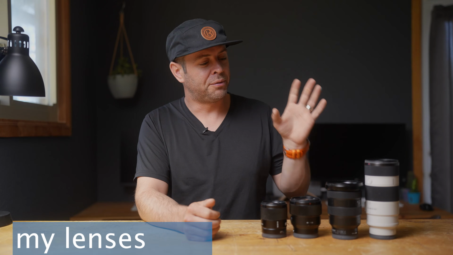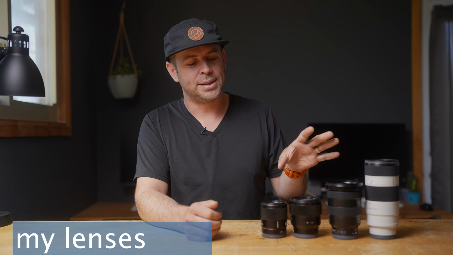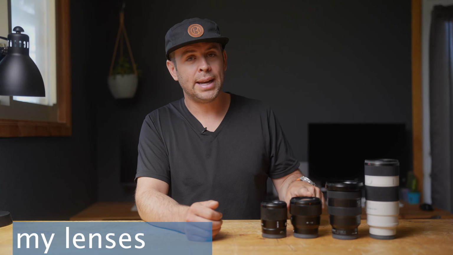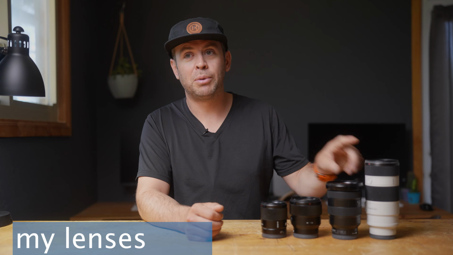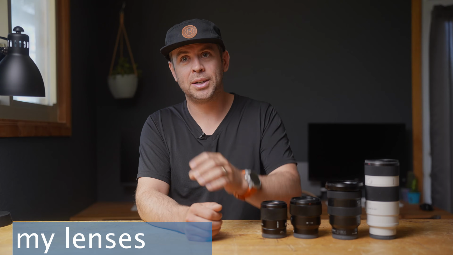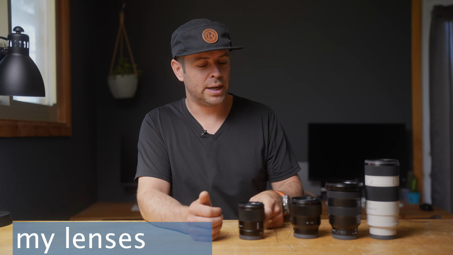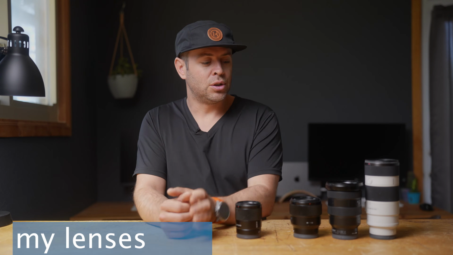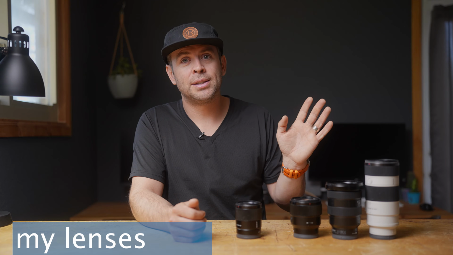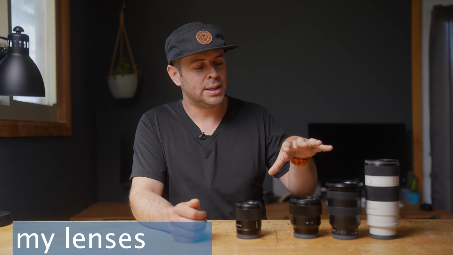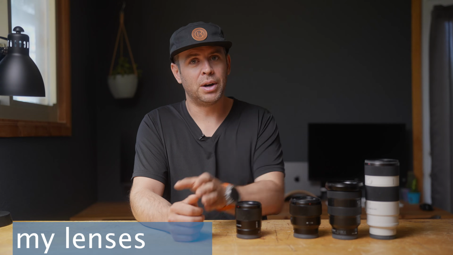Now, everyone's different, but for me, these are my 4 essential lenses. I've got a 35 millimeter, an 85 millimeter, a 16 to 35, and a 70 to 200. I'm also filming on my 55 millimeter lens there, which would go right in this slot. These are the essential lenses in my kit, and I really utilize them the most. I've tried a whole bunch of lenses over the years, but it's come down to these for right now because they work really well for me.